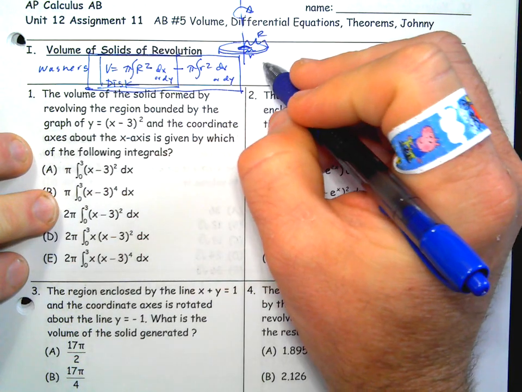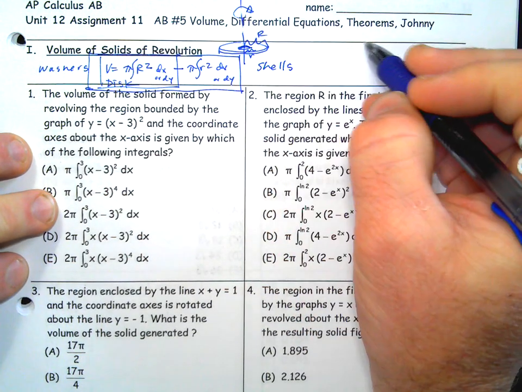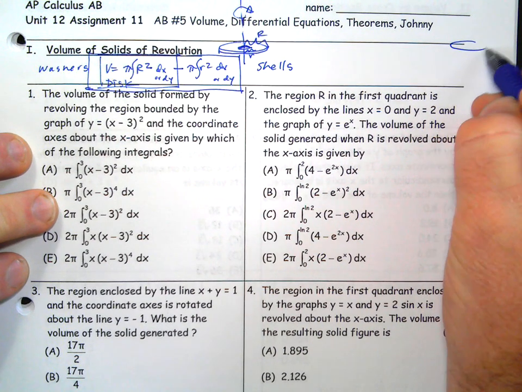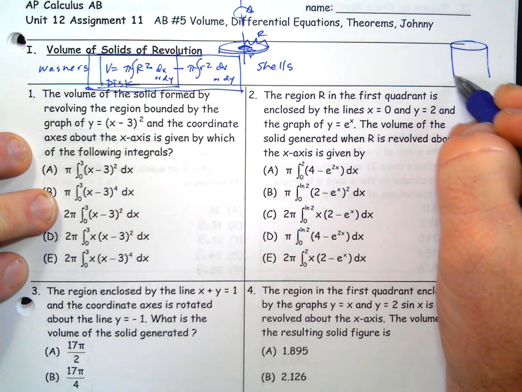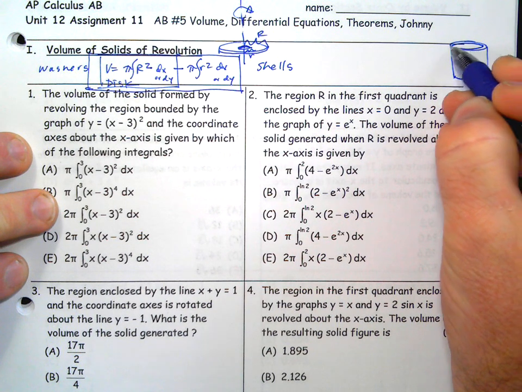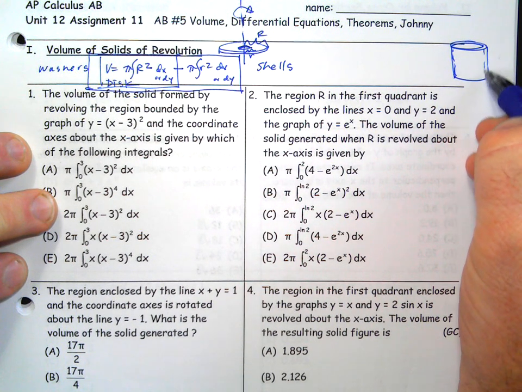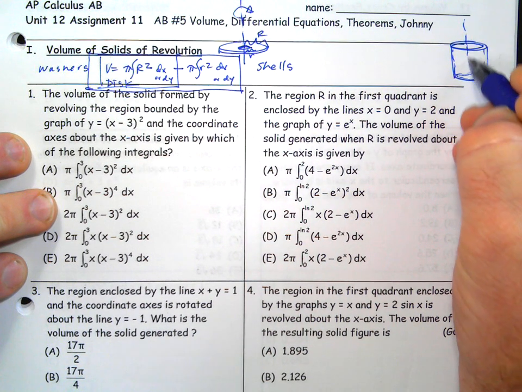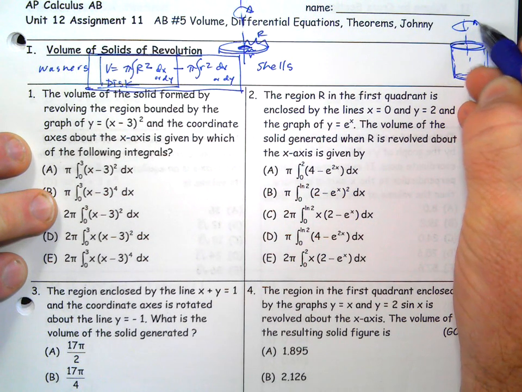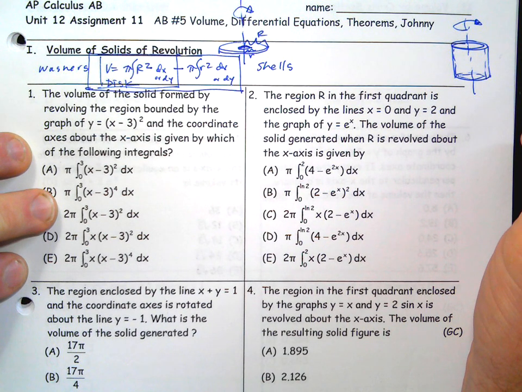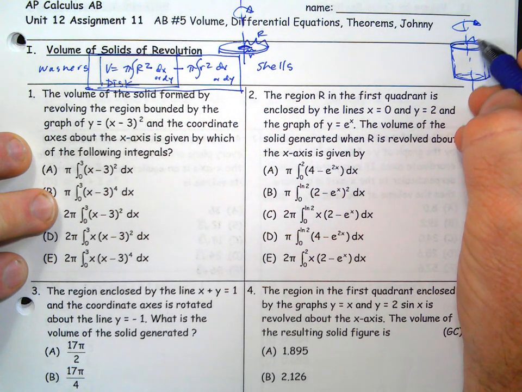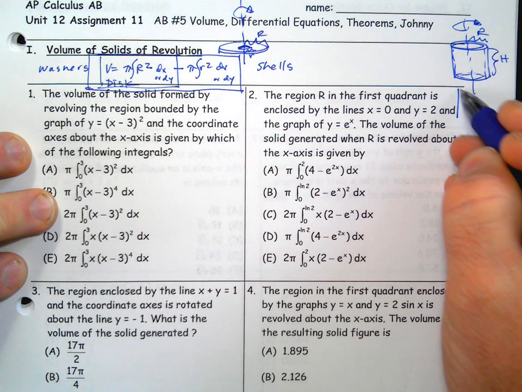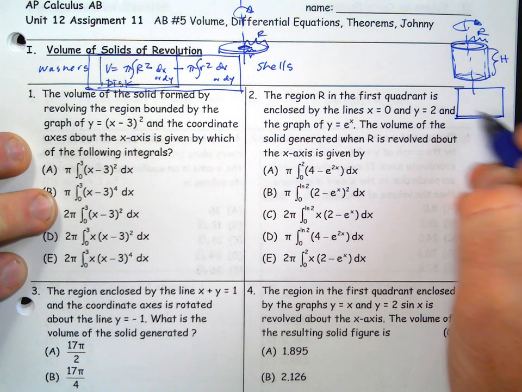The other approach is by using shells. One shell looks like that, and it has a thickness to it. These are created by slicing it parallel to the axis of rotation, and they have a radius and a height. If you cut it open, you get a rectangle times the thickness.